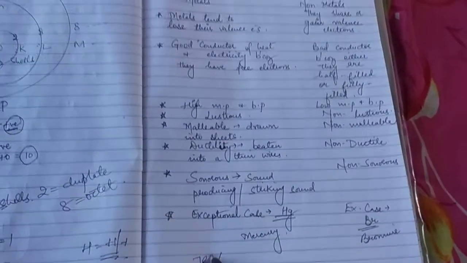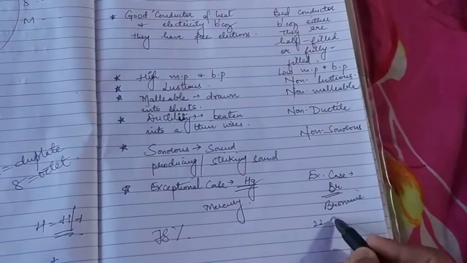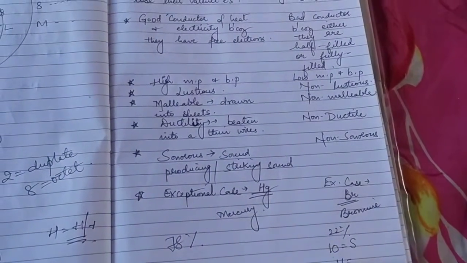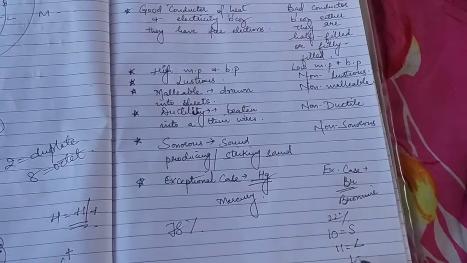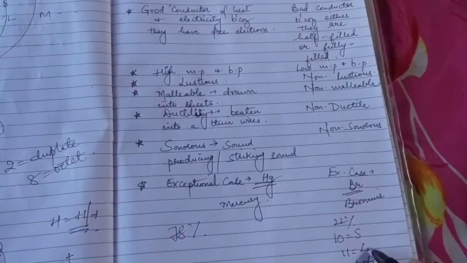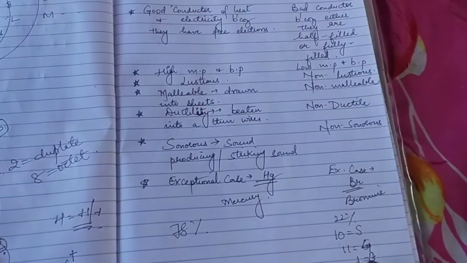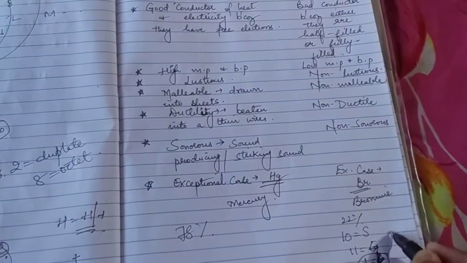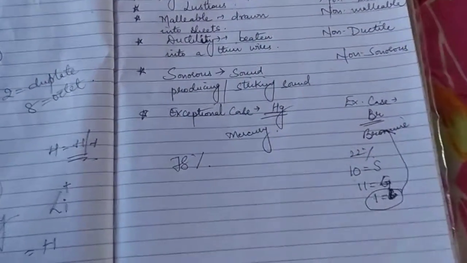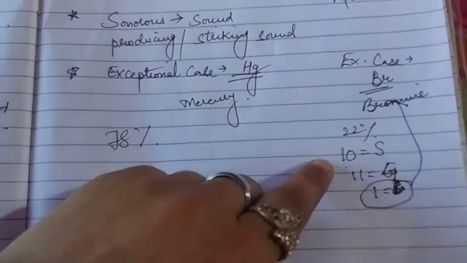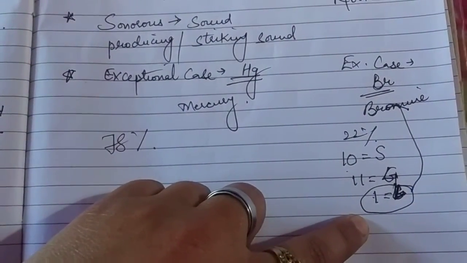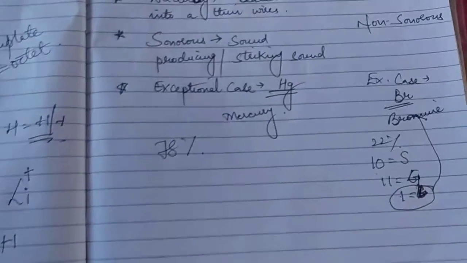There are 78% metals, and here is 22% non-metals, out of which 10 are solid, 11 are gaseous, and 1 is in a liquid state that we have taken as an exceptional case. Clear? Total 22 is there. 10 solid, 11 gases, and 1 liquid. Correct? They exist in a liquid state.